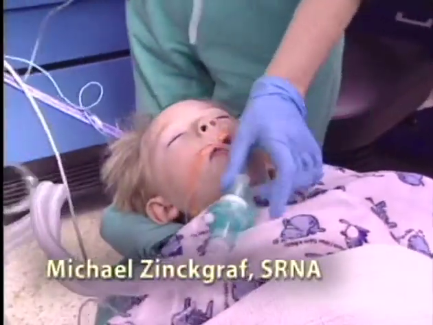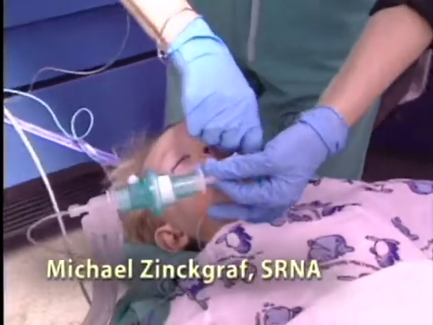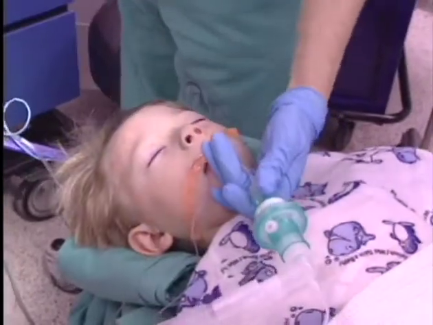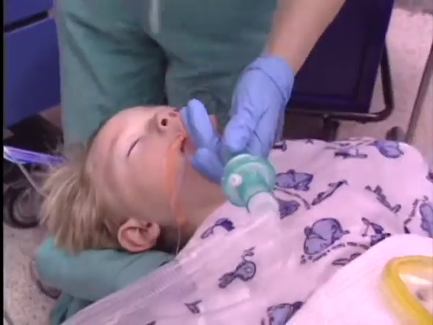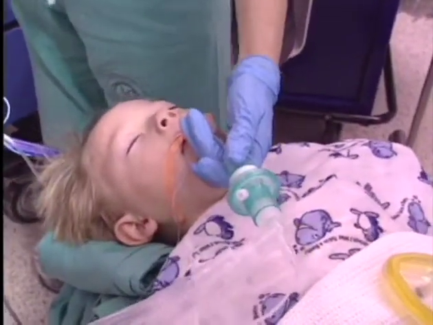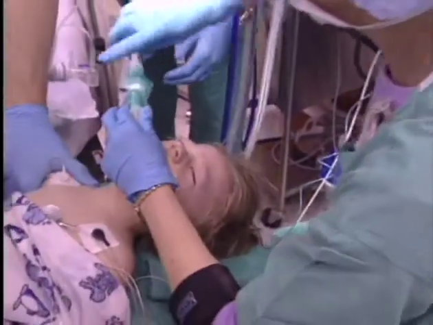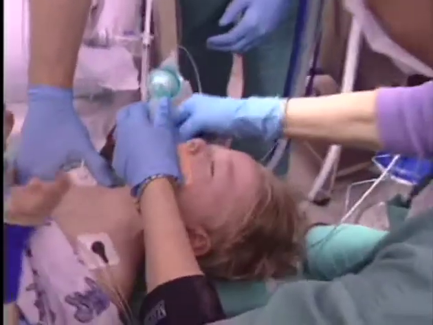Okay, I would expect that without the fentanyl, we may get some agitation. Mm-hmm. And maybe what we can do is give a little bit of fentanyl if we see agitation and show how that attenuates the agitation. Okay. Ready.